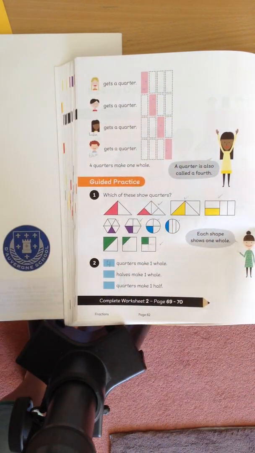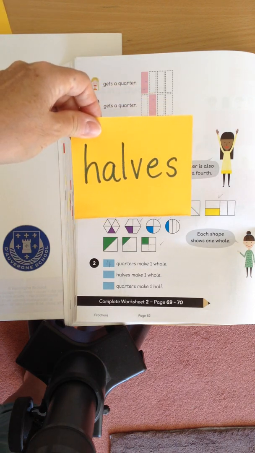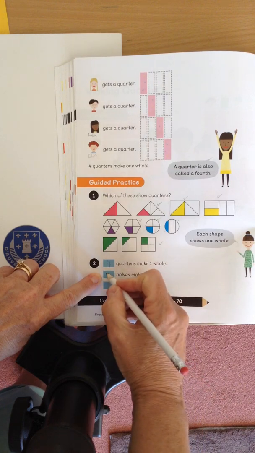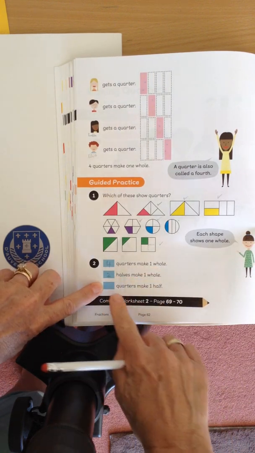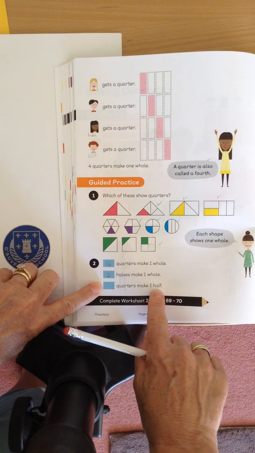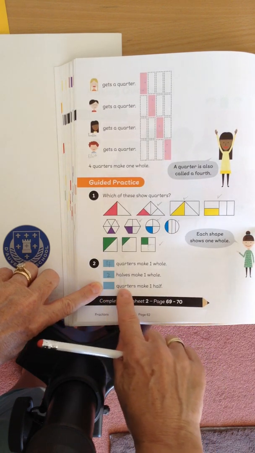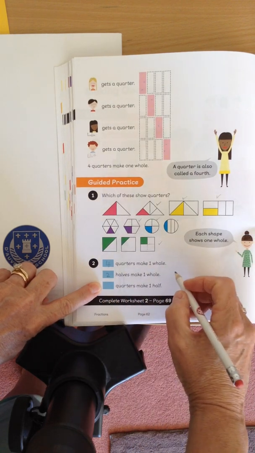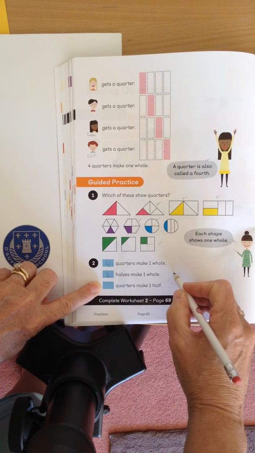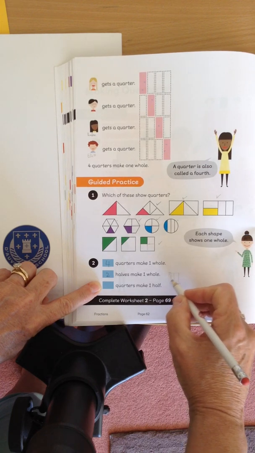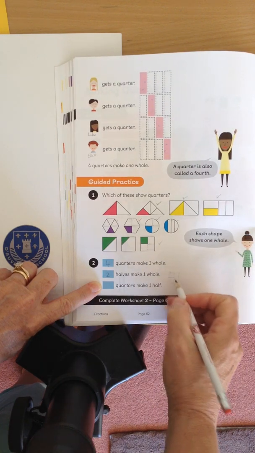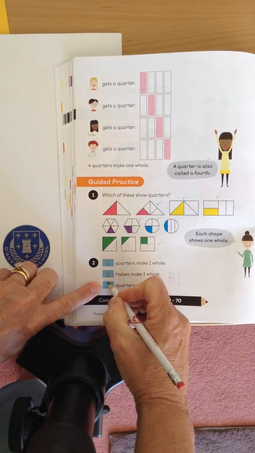How many halves make a whole? Do you remember halves that we did yesterday? How many halves make a whole? We only have 2 halves make a whole. And how many quarters make a half? So here's our shape. There's a shape. There's half of it. How many quarters would make a half? We draw a line and it's 2 quarters.